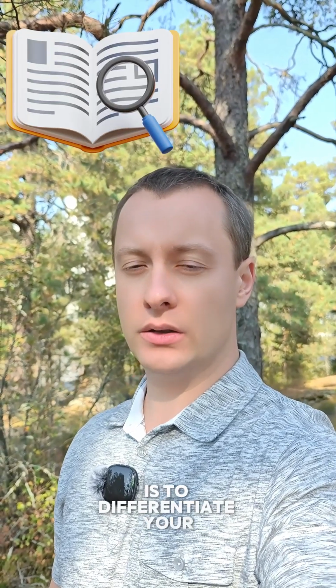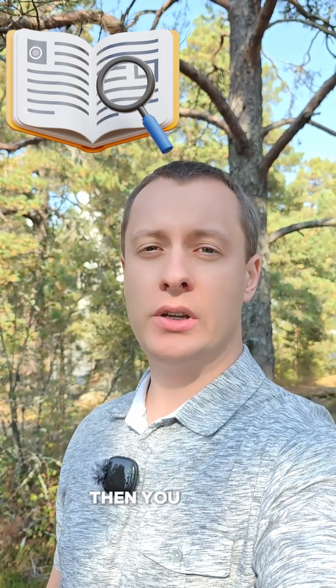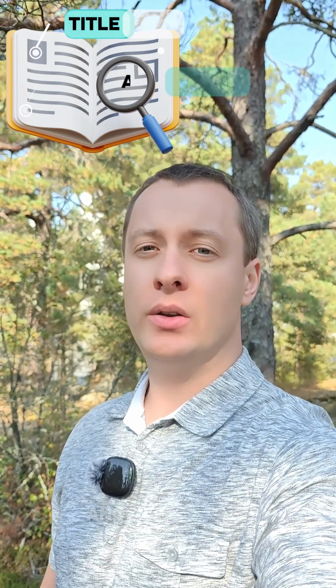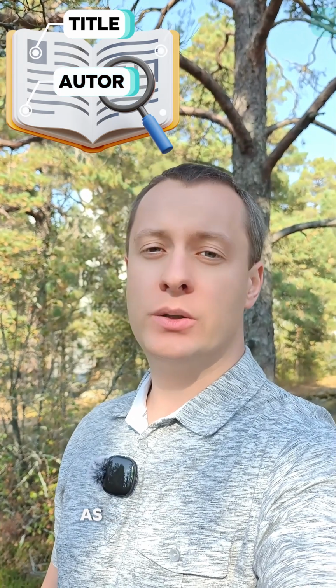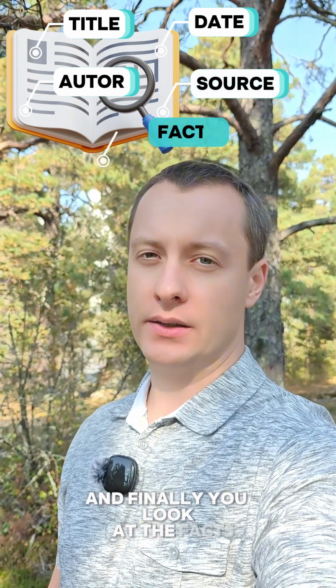Step number 2 is to differentiate your text into smaller parts. First, you read the title of the text, then you check who the author of the text is and when it was made, as well as the source of this text. And finally, you look at the facts from this text.